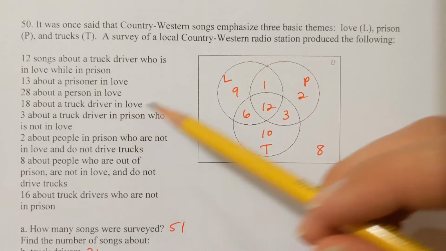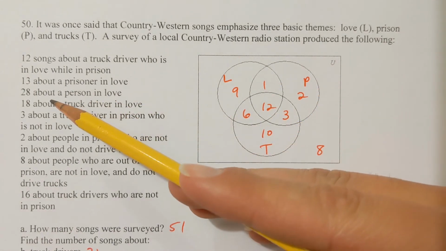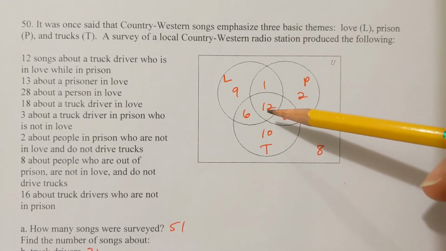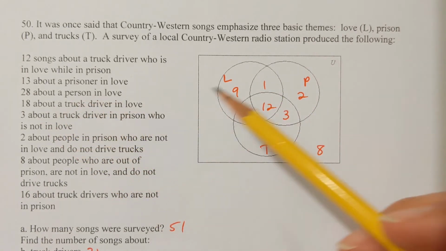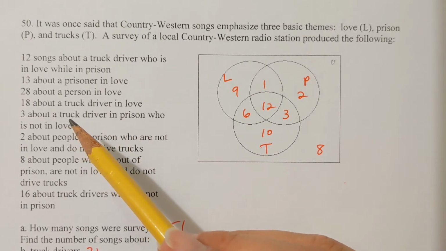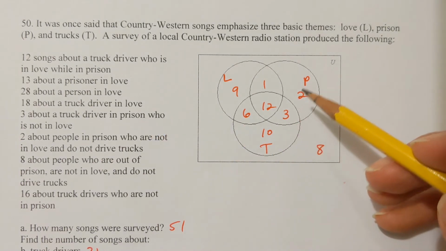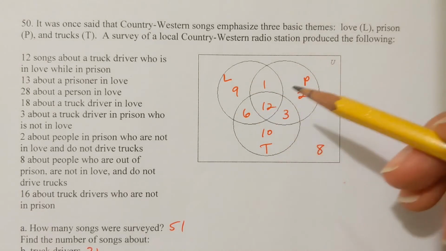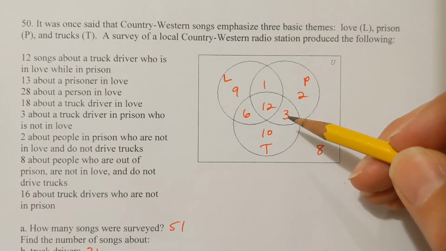Now I've got these 3, so I can come back to the one that I skipped. 28 are about a person in love. Well, I've already got 19 songs about a person in love, so 9 more will give me 28. 3 songs are about a truck driver in prison who is not in love. So I'm going to disregard anything that is in circle L. Those 3 songs would go right here.